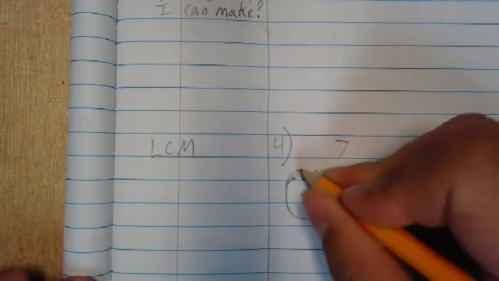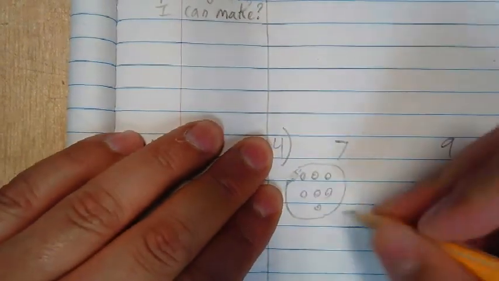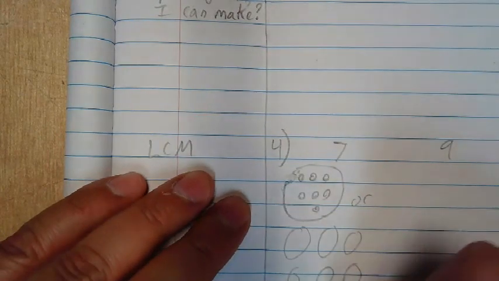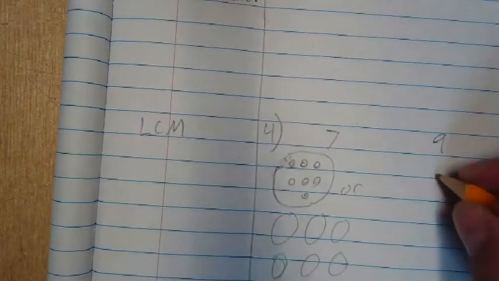2 with 2. 2 with 2. 3 with 3. Why do I do that? Because we're looking for the common things, looking for numbers that they share. Okay? So then I just multiply it out. 2 times 2 times 3. And we already know it's 12. All right.